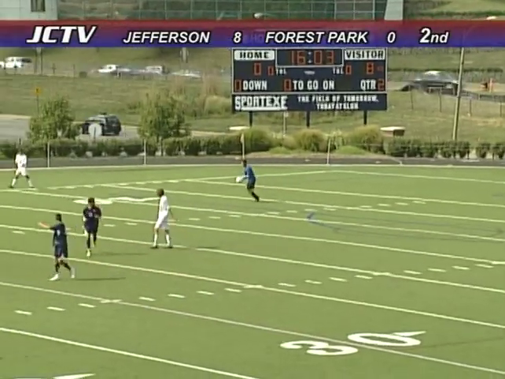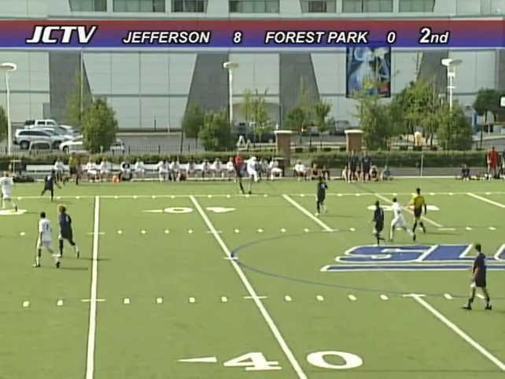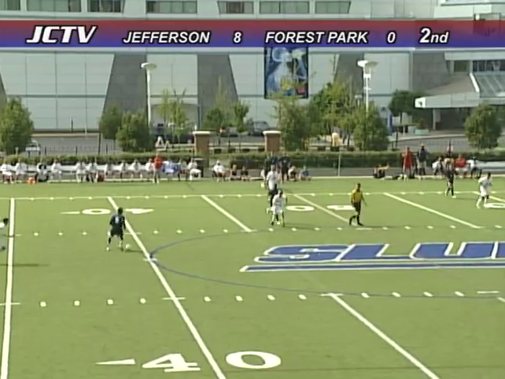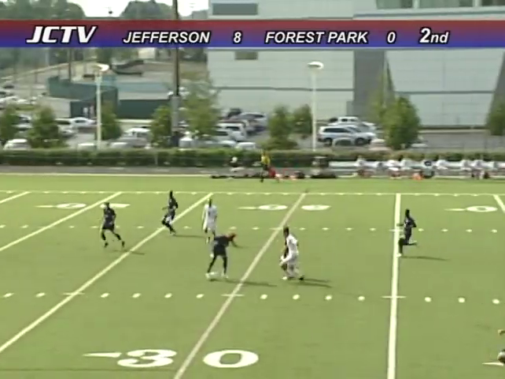At the 19-minute mark, Jeffco with an own goal. At the 17:40 mark, Jeffco goal scored by number 25, Azriel Lopez, making the score Jeffco 8, Forest Park nothing.